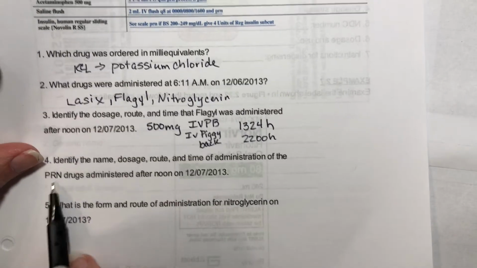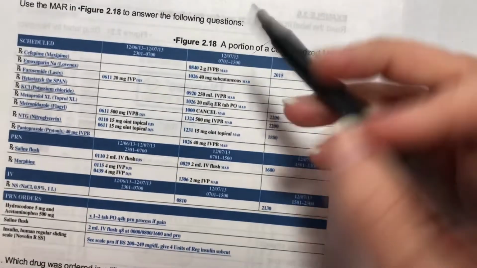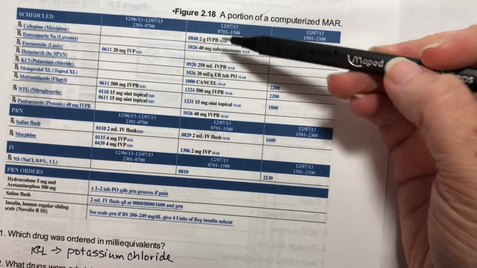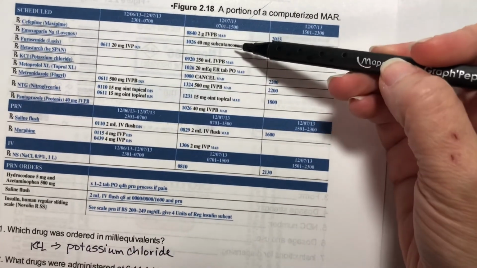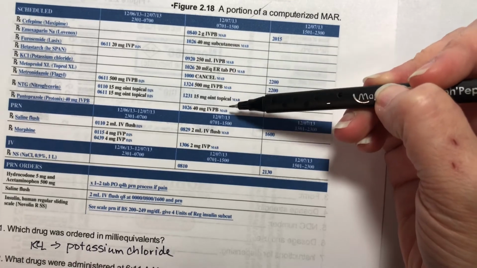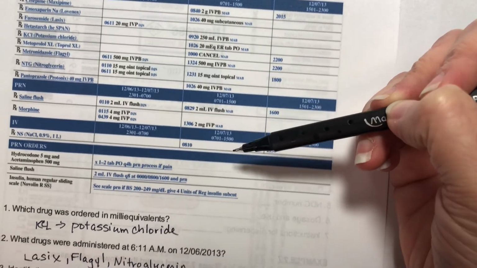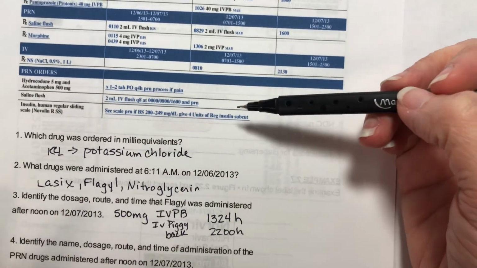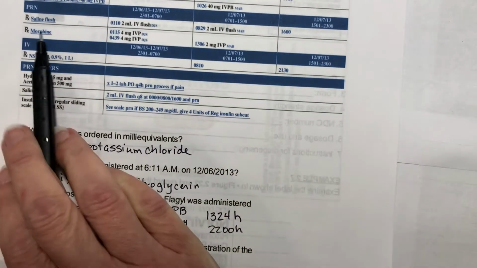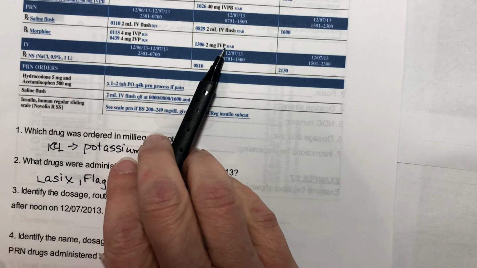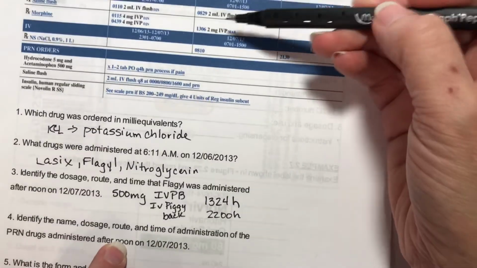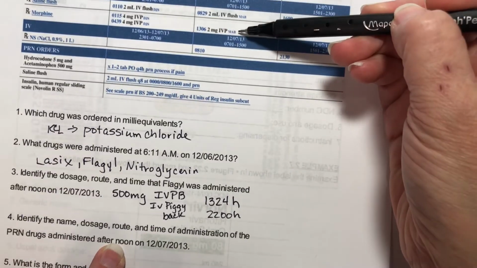Okay. Named as PRN drugs. Okay, so I'm going to scroll through these on the 7th, which is both of these. PRN. Let's see. PRN. Oh, sorry. I missed that. Okay, we're given PRN drugs administered afternoon. Well, this is before noon. This is afternoon.